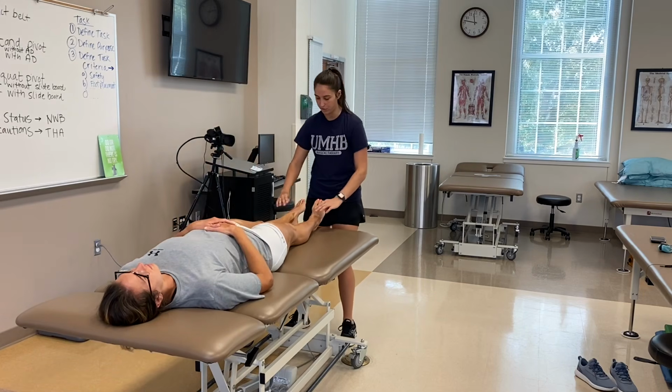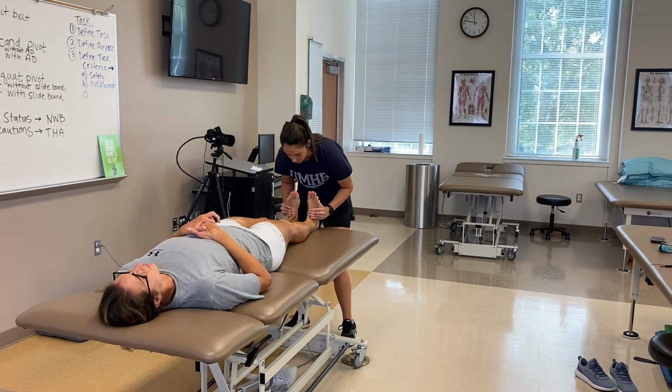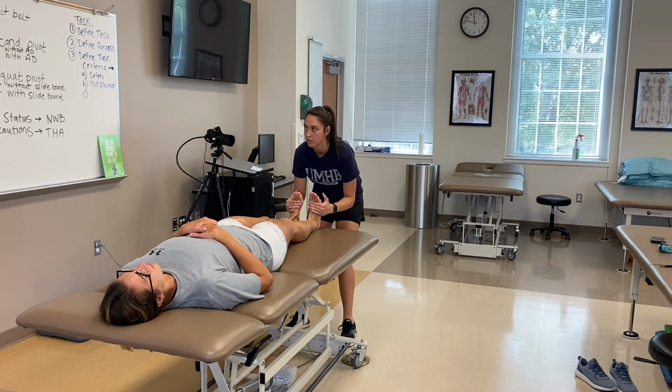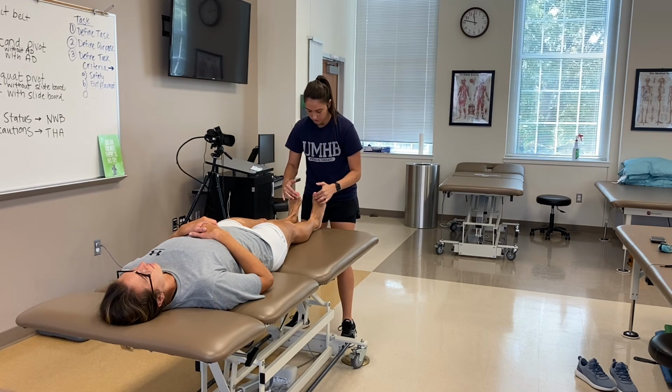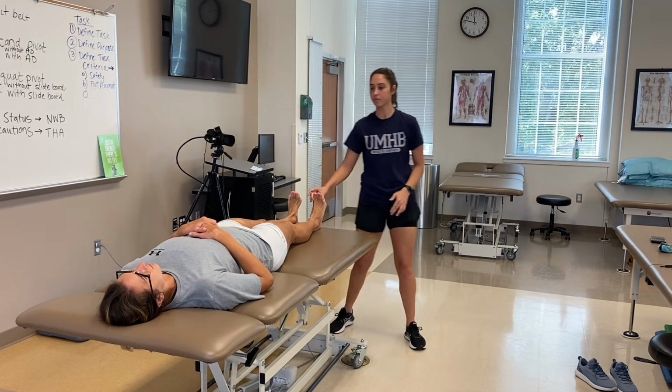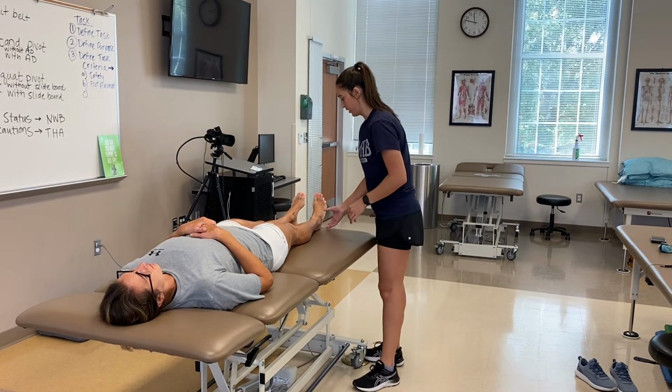Go ahead and bring your feet towards your shins. Good, and don't let me pull them down. Very nice. And big toes up towards your shins. Don't let me push them down. Very nice, okay? So now we're going to a straight leg raise.